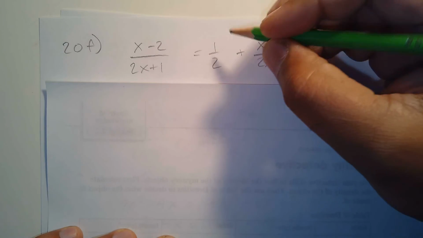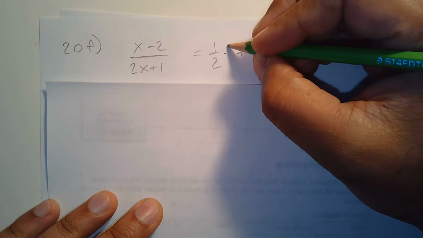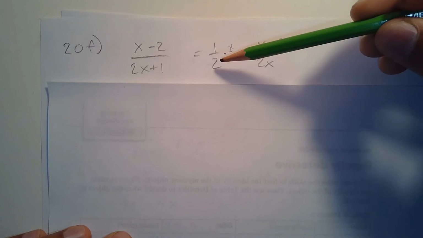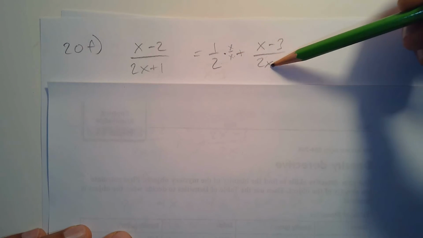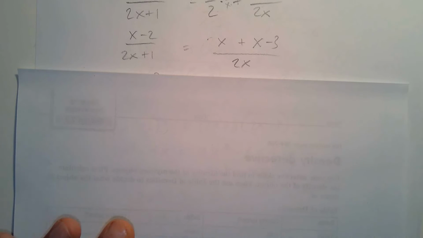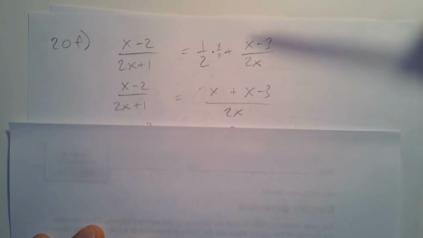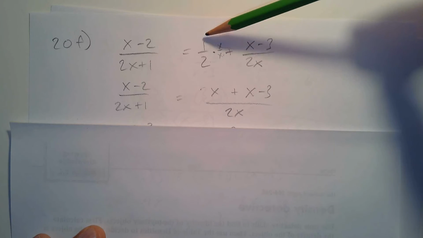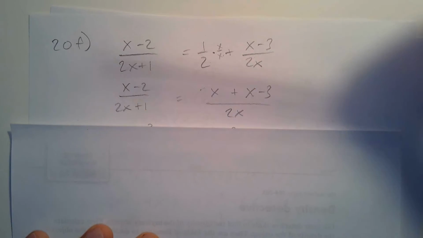And so remember, when we multiply by x, we are also doing the bottom, right? And so that's why you get 2x for the bottom, which is compatible with this 2x here. So you're going to get x minus 2 over 2x plus 1, and then here you got x from here plus x minus 3 over 2x.